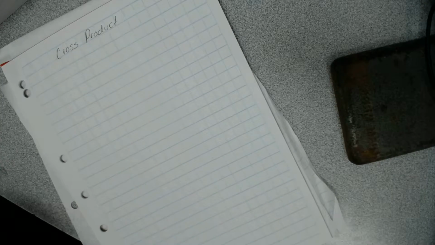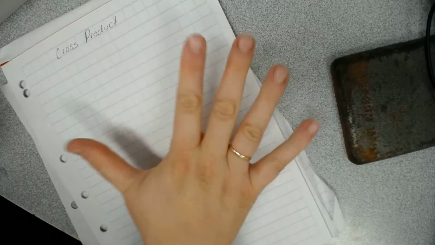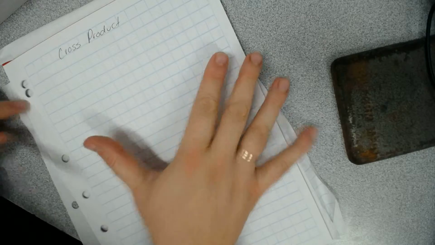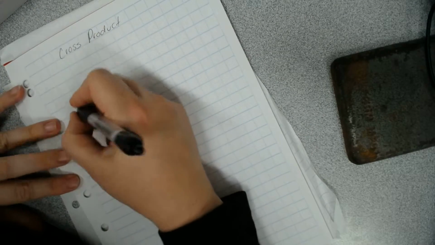Okay, today we're going to talk about cross product. Cross product is referred to as vector product in your textbook, and it's actually a cool right-hand rule. So you get your hand. I'll start with a basic explanation.